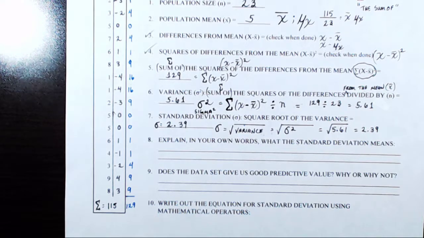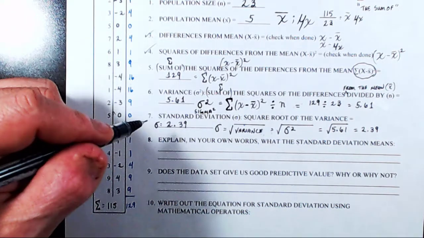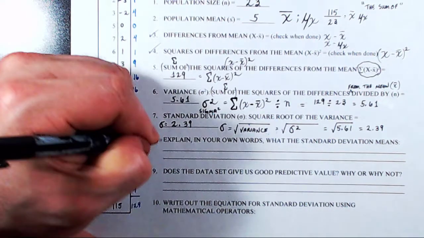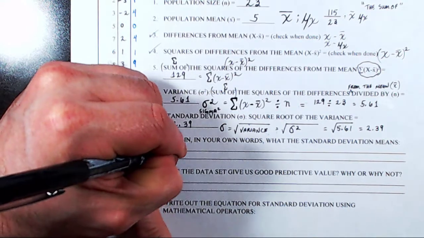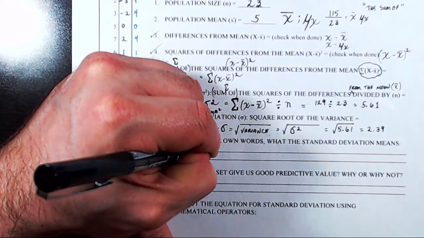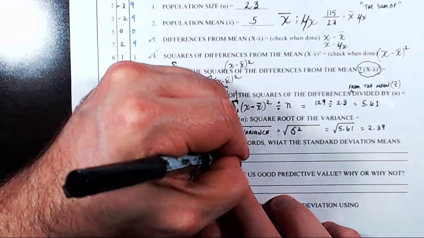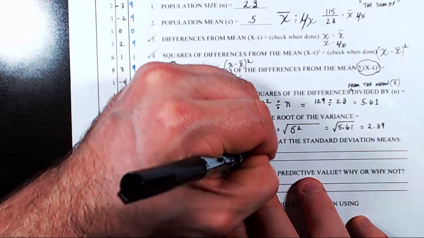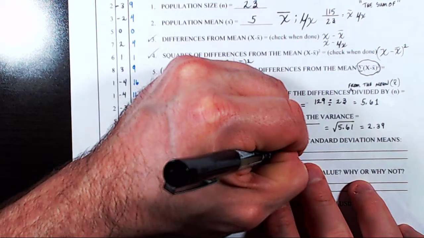Well, this is in your own words, so I'll use my own words. I'll say that a lower standard deviation indicates tighter poll results.